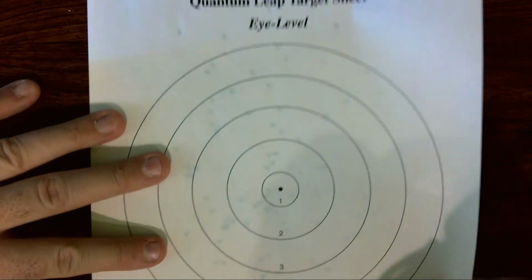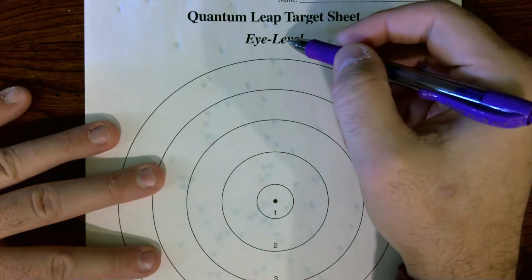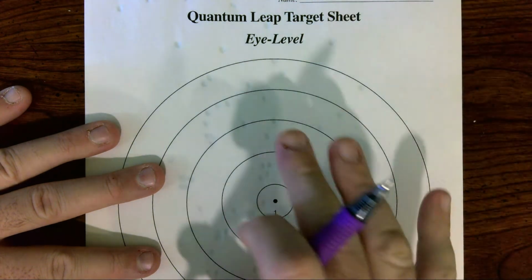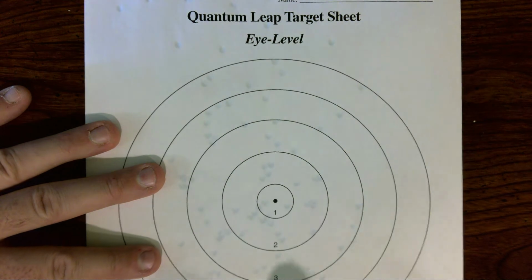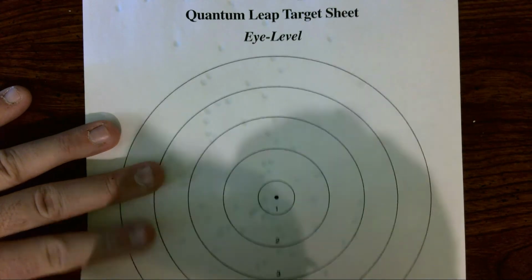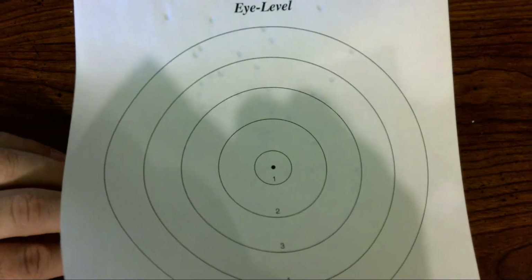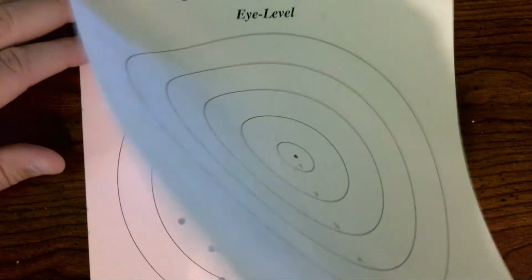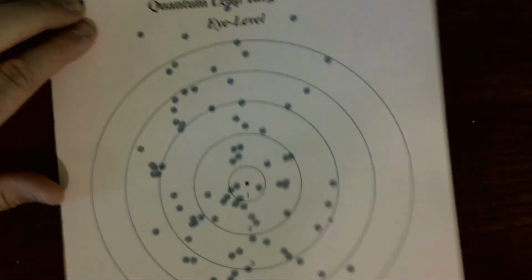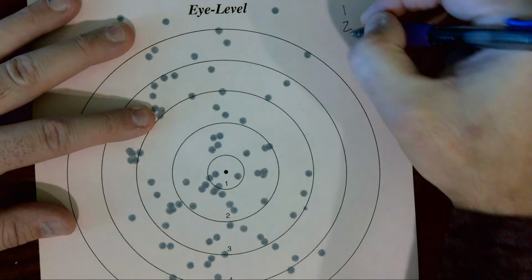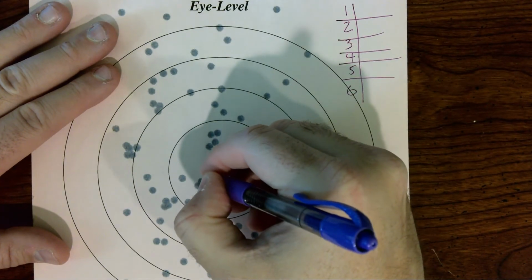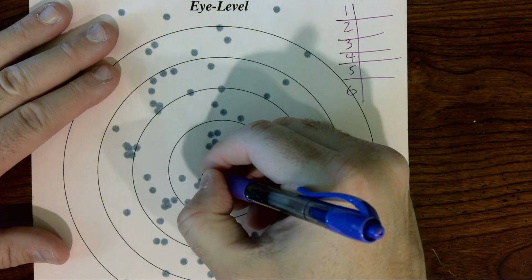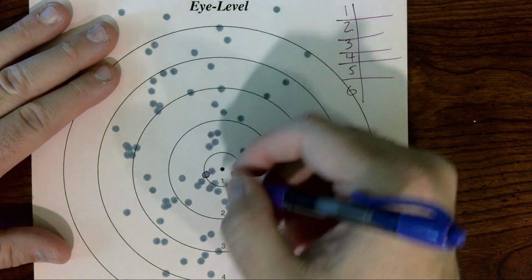Now we'll do the same thing for the eye level one. Remember, not only was it at eye level, but we were simulating even more energy by standing on top of the coffee table. Don't tell my wife, because she gets mad when we stand on the furniture. Again, if it overlaps, like this one is in both zone 1 and 2, I'm going to count it for 2. Okay.